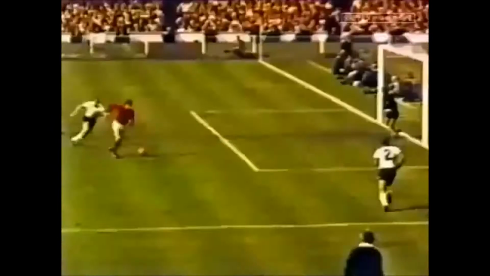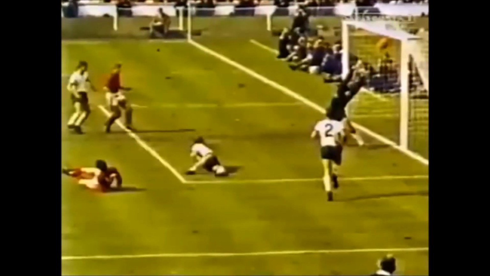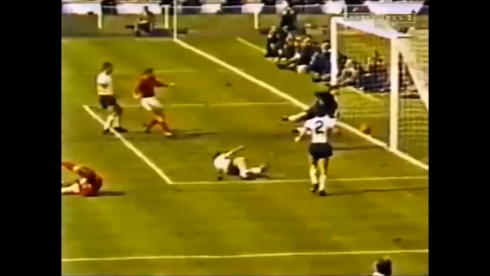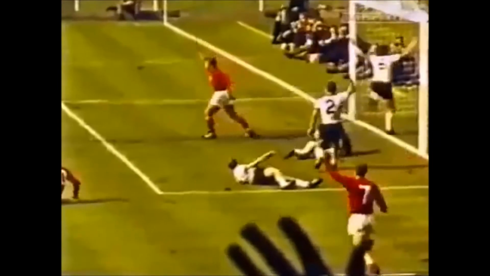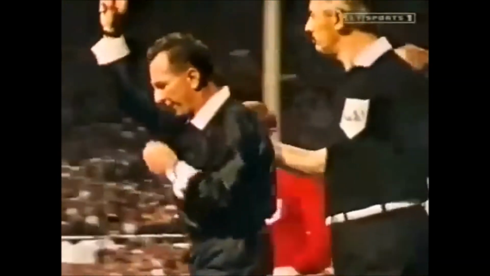Yes. No, the linesman says no. The linesman says no. It's a goal. It's a goal.